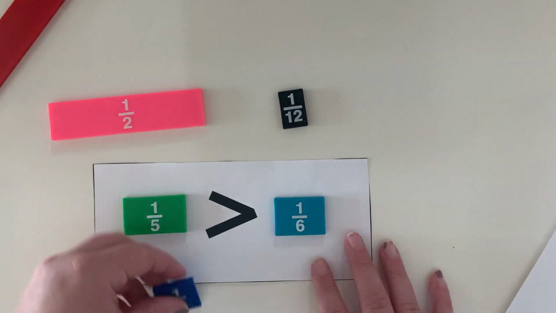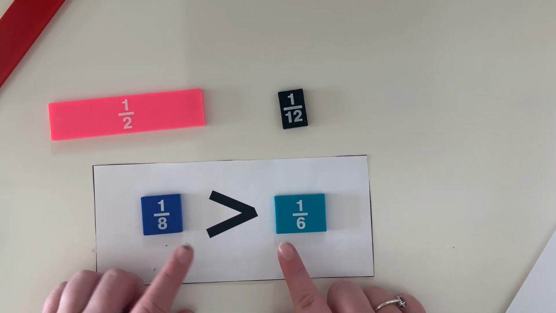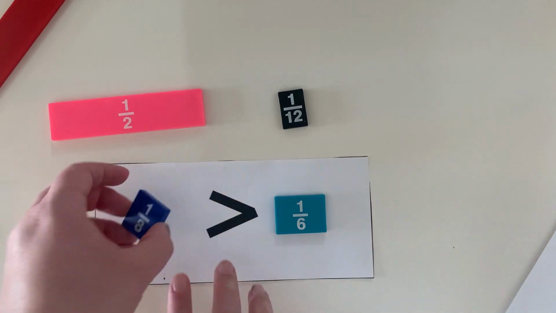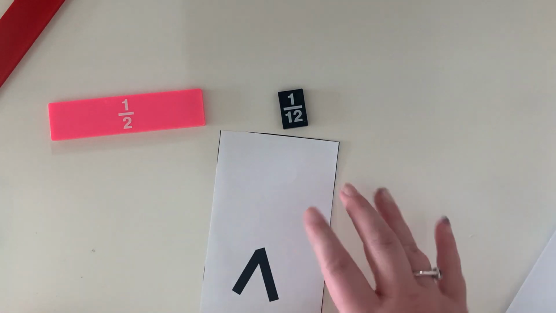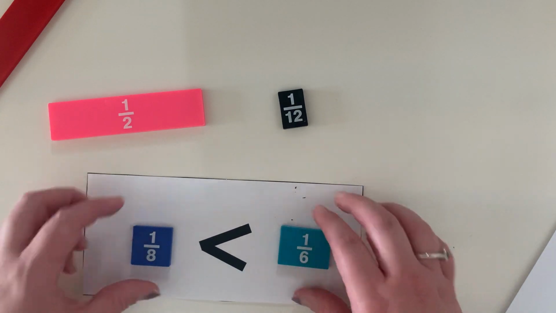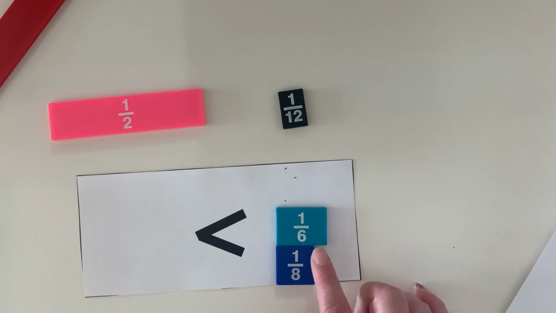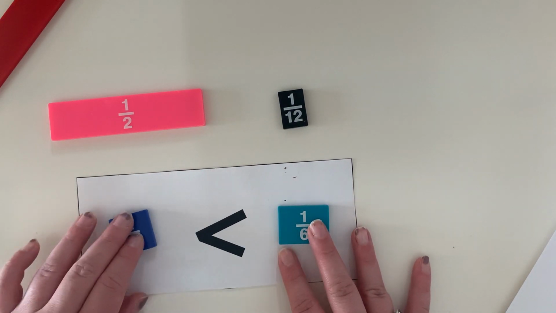Same with 1/8 here. I have 1/8, so the 8 and the 6. So this is wrong, I need to flip-flop it and say 1/8 is smaller, is less than 1/6, because this piece, if I line them up, is smaller than this piece. Okay?